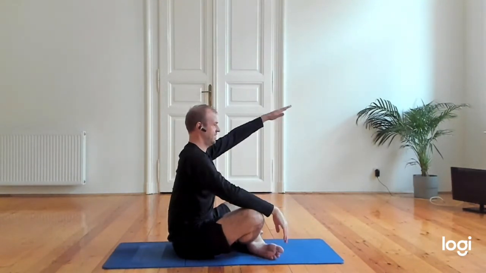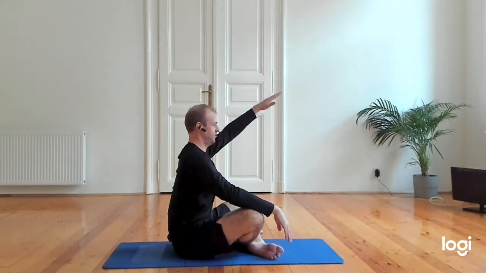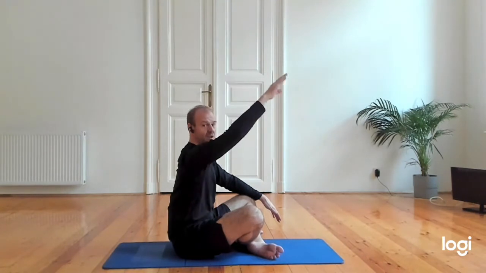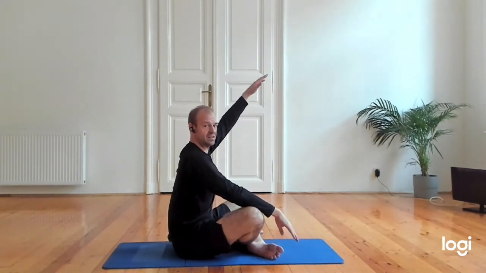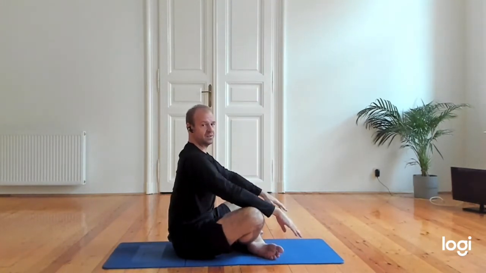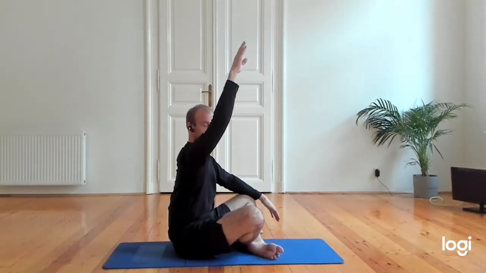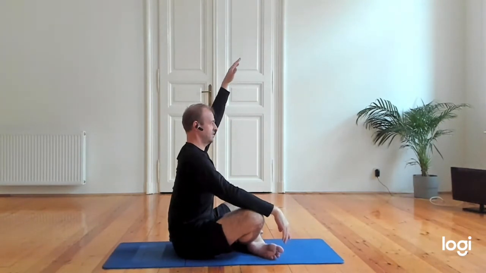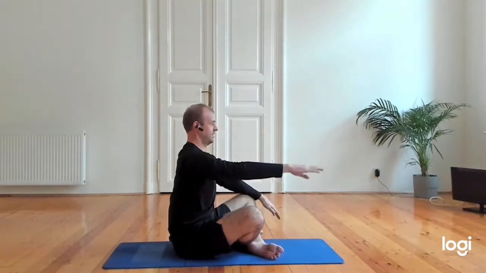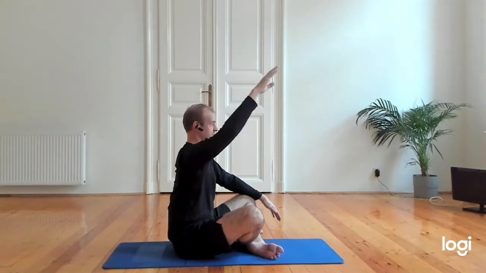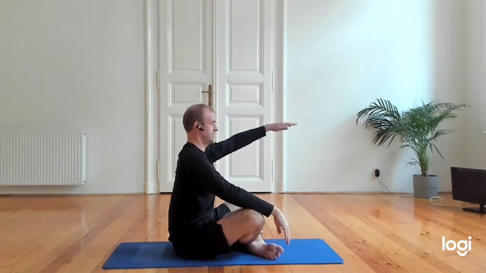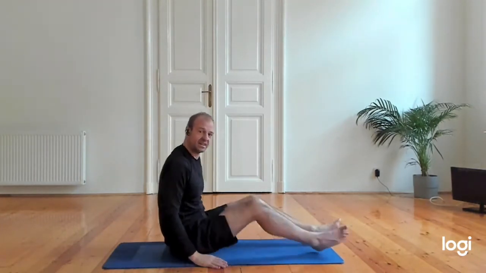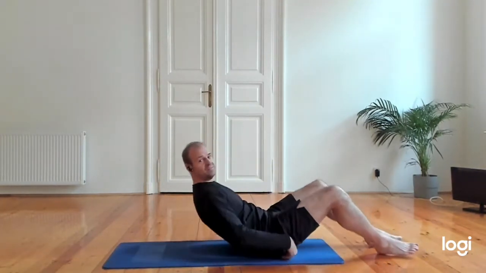Might indicate that there's just a little bit more work that we need to do to strengthen up to stop rotation as well. So really lifting through, keeping the spine nice and stable, nice slow movements. And then with that last one, I want you to come down.